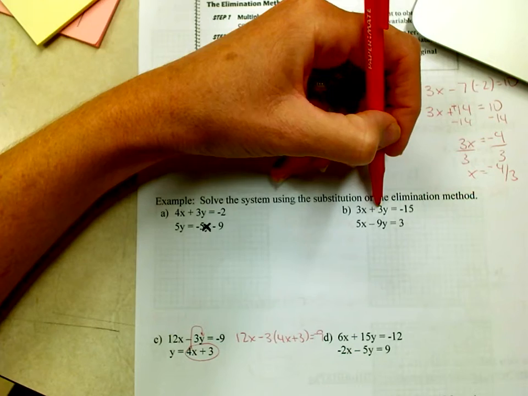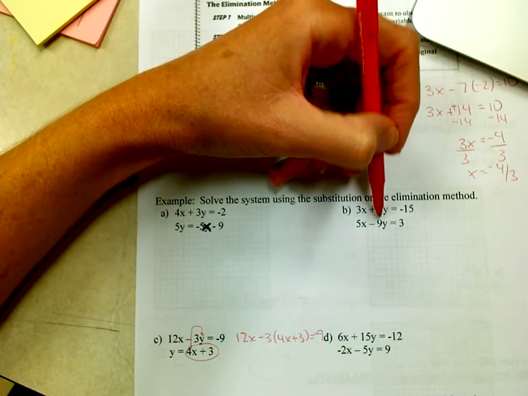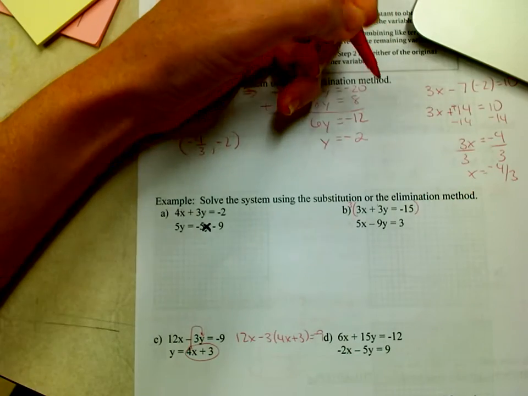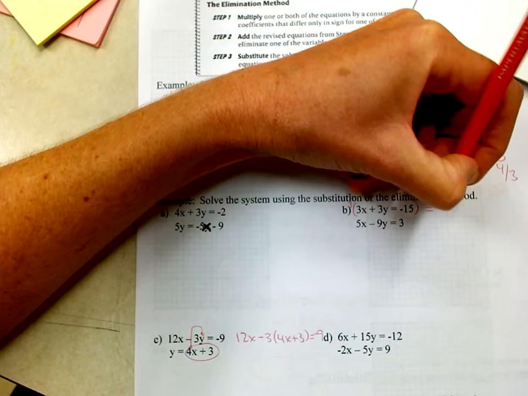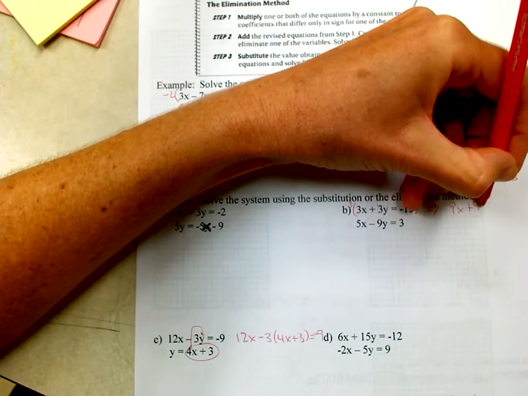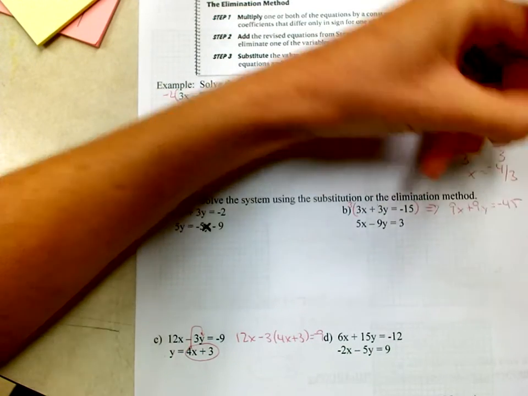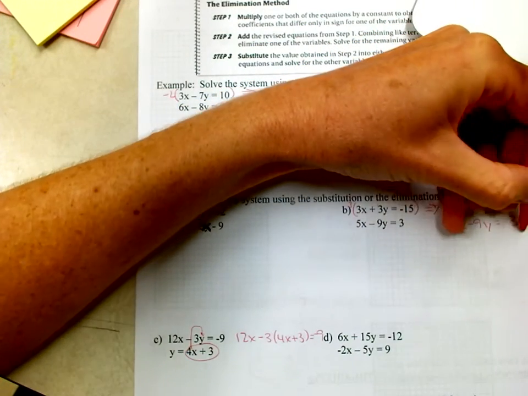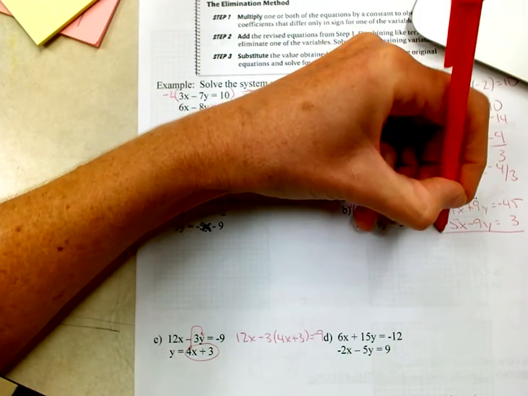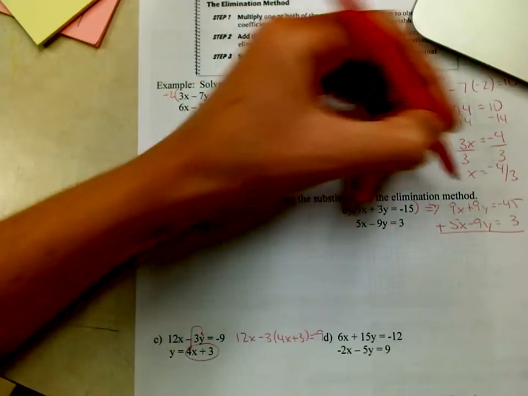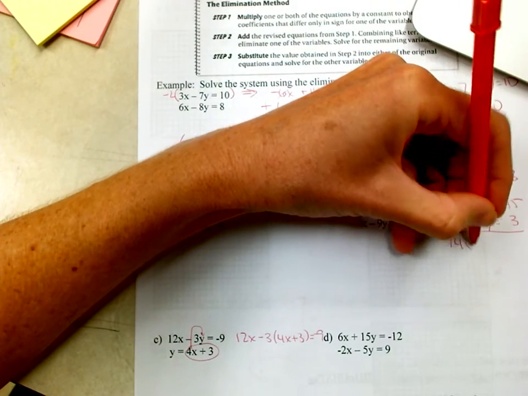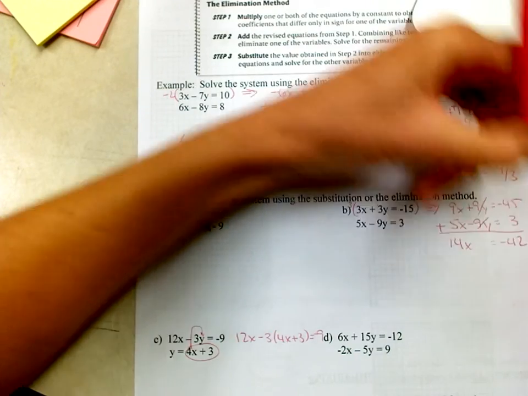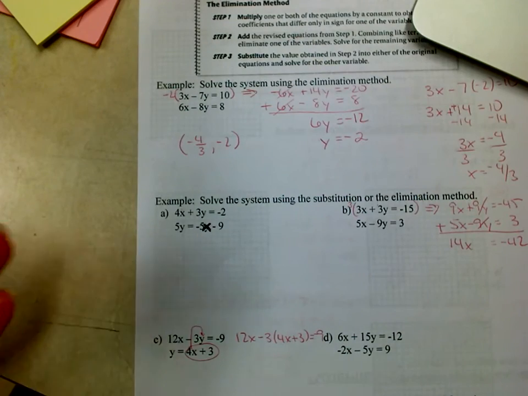Since I have a positive 3 and a negative 9, and I want my coefficients to be opposite, I am going to multiply the entire top equation by 3. That will change this to 9x plus 9y equals negative 45. And then when I rewrite my second equation, my y's now have opposite coefficients, and I will be able to add these two equations together and solve for just x. And then I can use substitution and go back and solve for y.